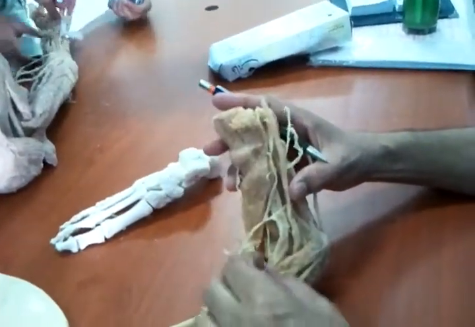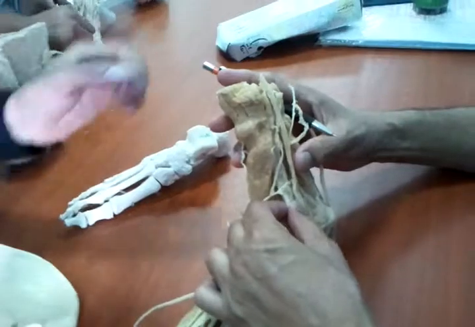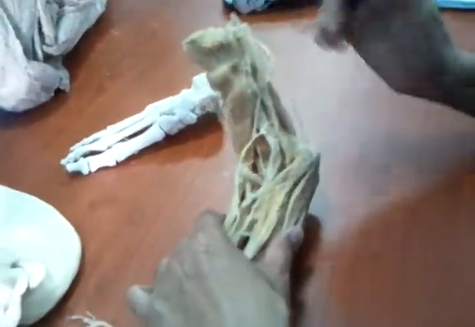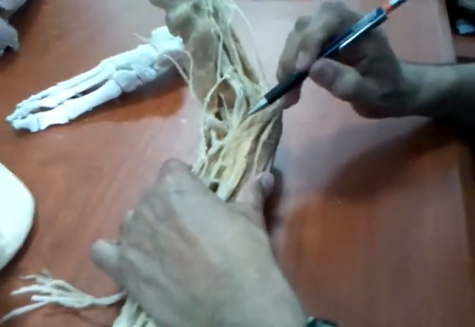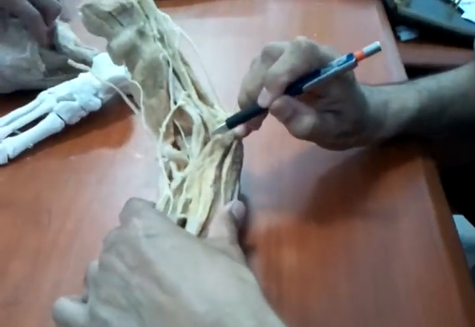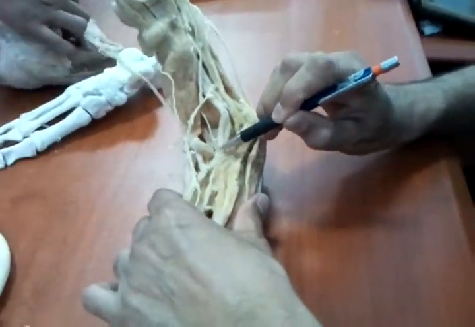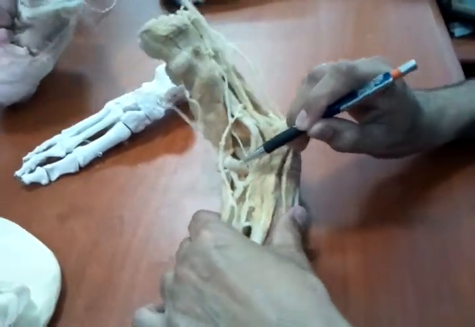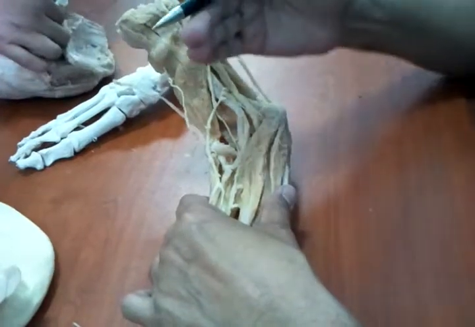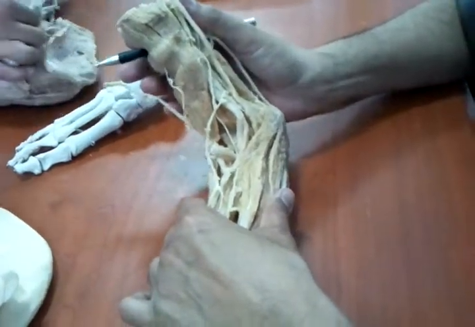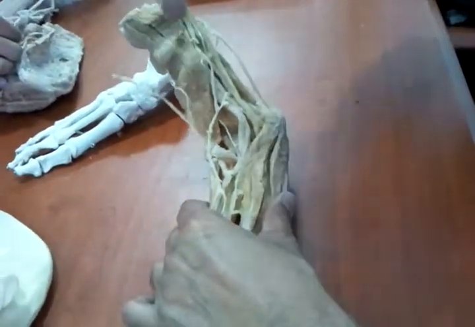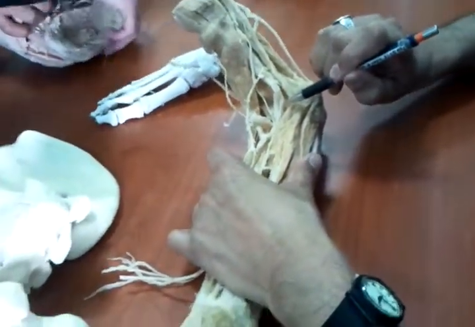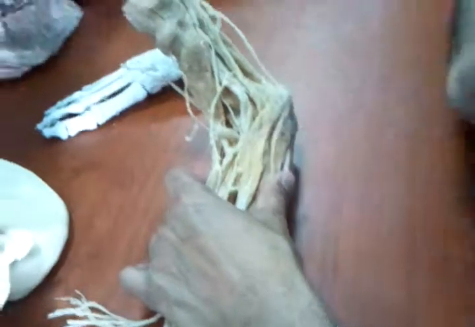This is the artery, which is here, and this is the tendon. So this is nerve, this is artery and this is tendon. It is difficult here because the joint is flexed. This is a specimen as compared to this one, which is straightforward. So nerve, artery, tendon.